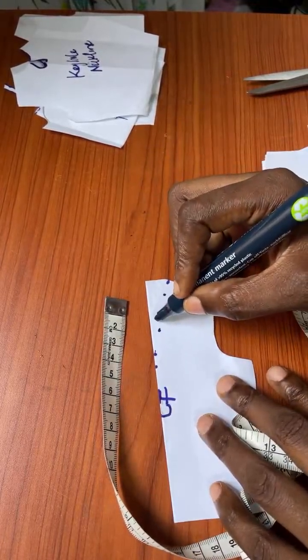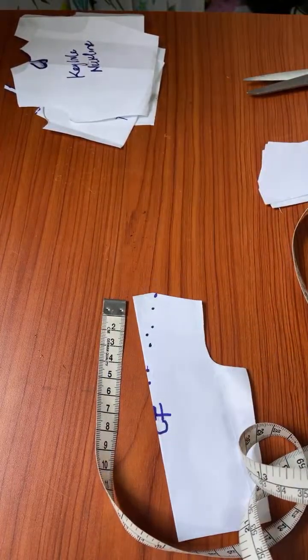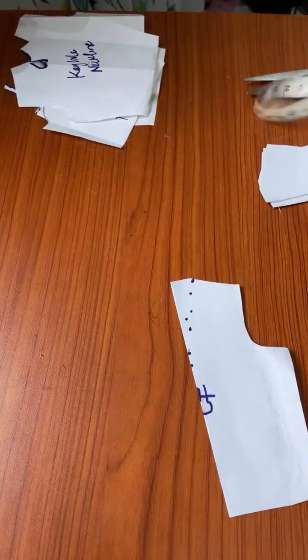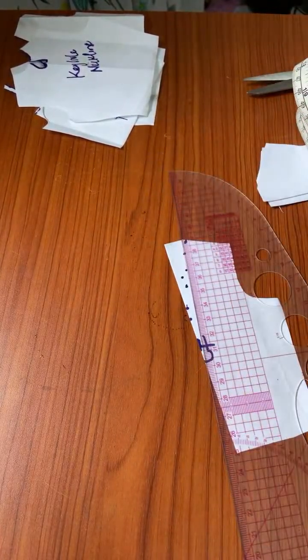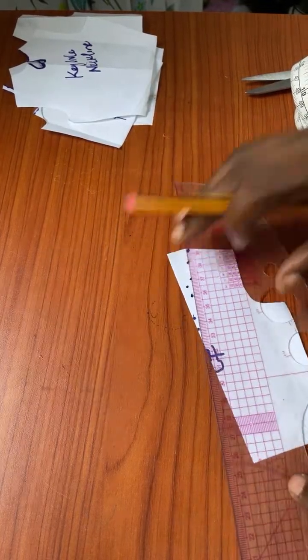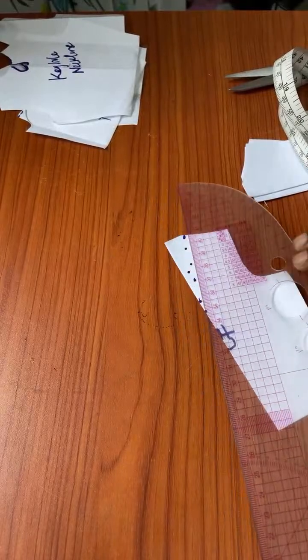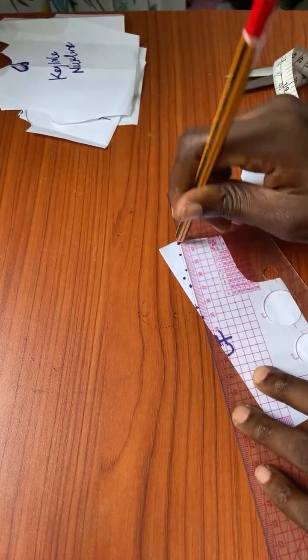Then come here to raise this part by about 1 inch. This is the line. Let me draw that with pencil so that we can really see what I'm doing right now. So here's the line.